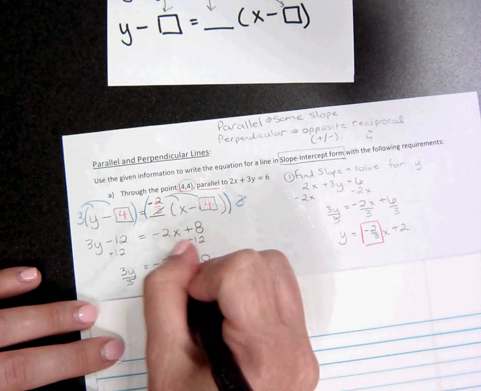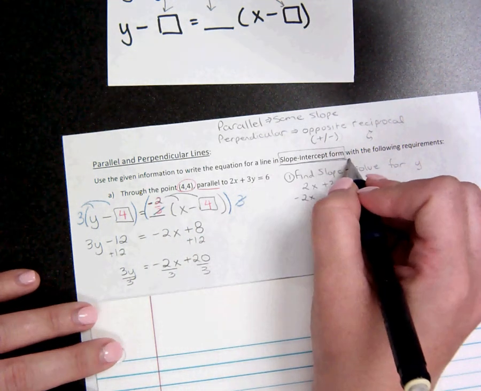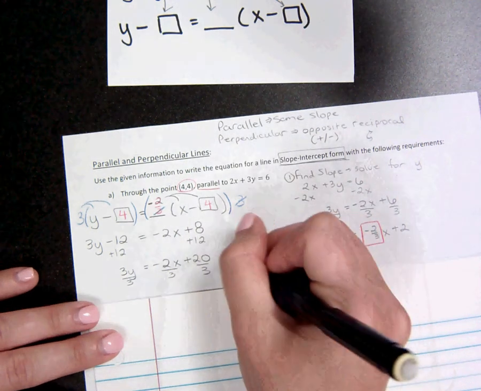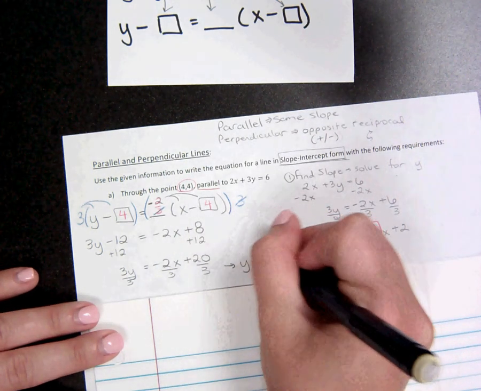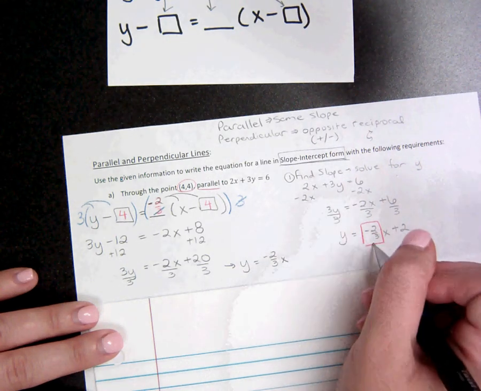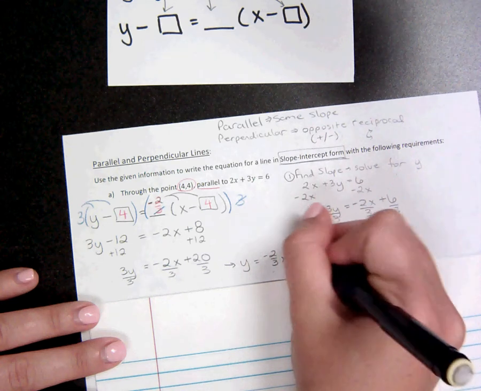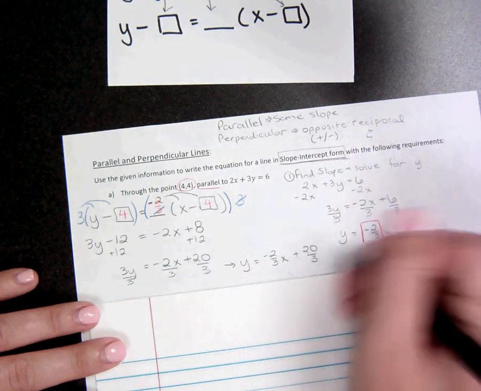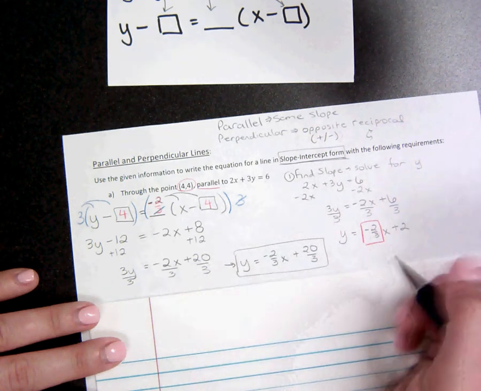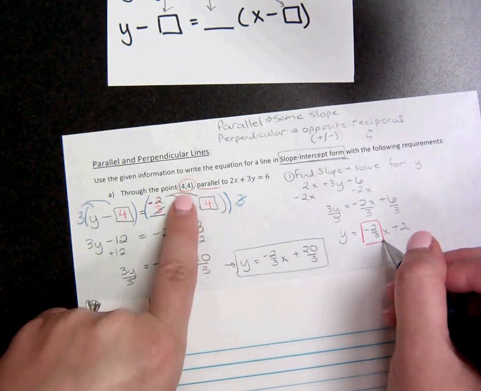And then divide everybody by 3. And I'm doing that because I know I want the final answer in slope-intercept form. And this gives me the final equation y equals negative 2/3 x, which should match since they're parallel. And then 20 over 3 does not divide nicely. It's going to have a different y-intercept. So there's my equation with that slope through that point.